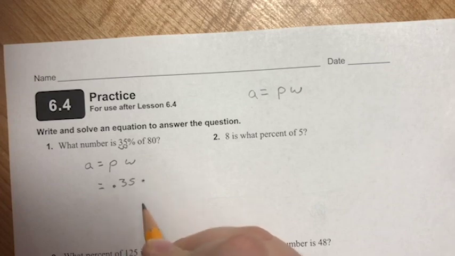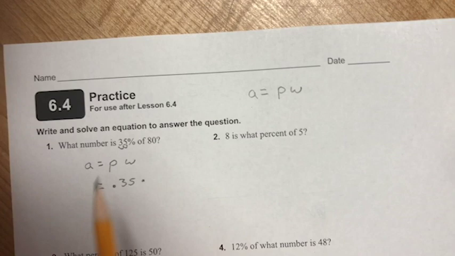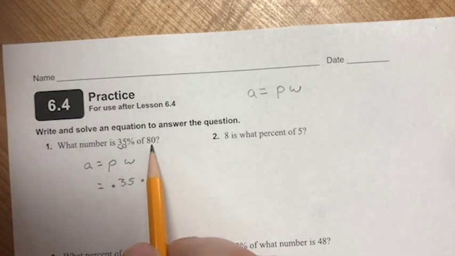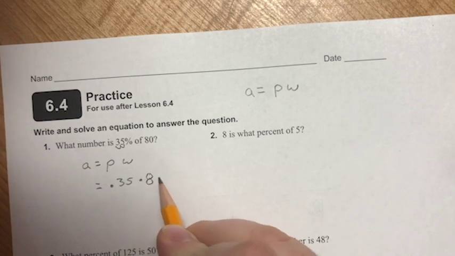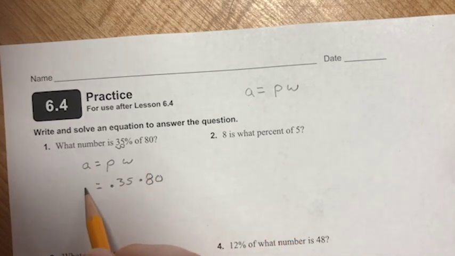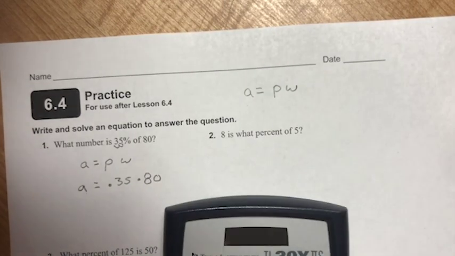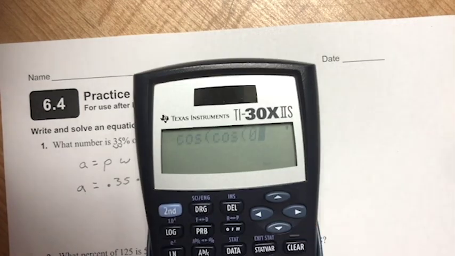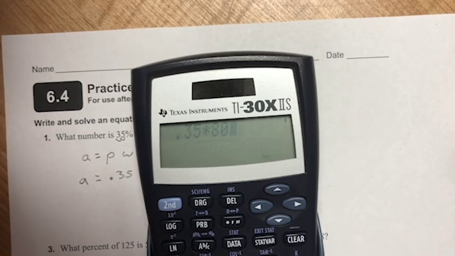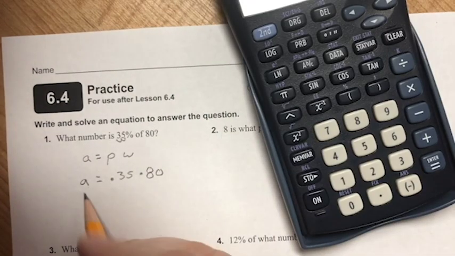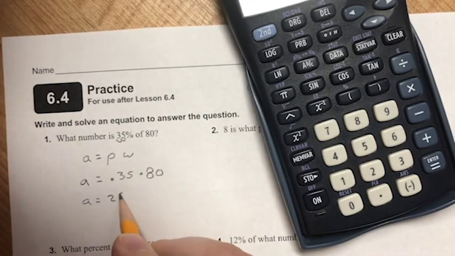We're going to multiply that number by the whole. When we look at it, we have a whole of 80, because it says 35% of 80. We know that's my whole, and I'm trying to find out what the part is. So A is equal to 0.35 times 80. And that's just a matter of plugging things into our calculator now. I'm going to clear this out. 0.35 times 80 gives me 28. So A is equal to 28.